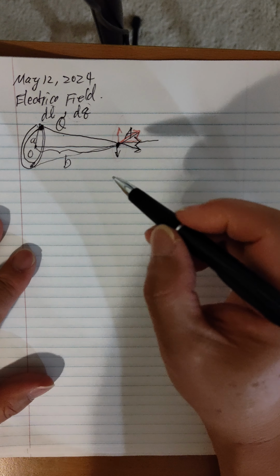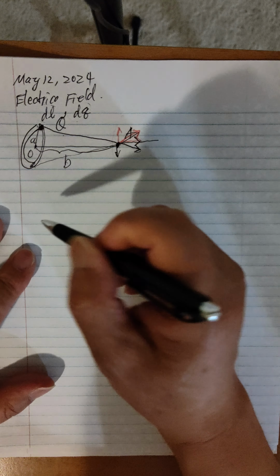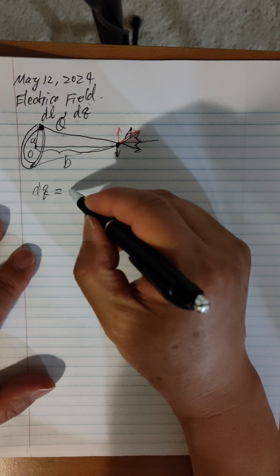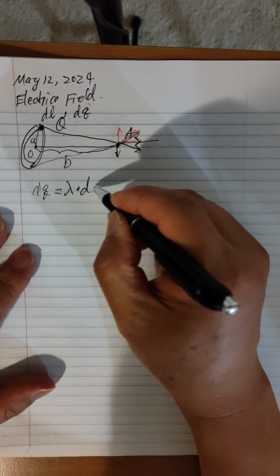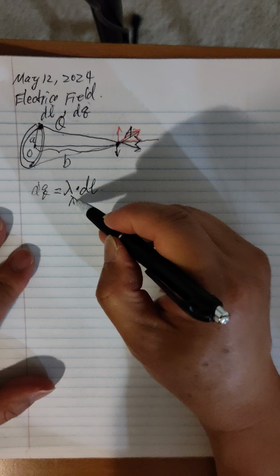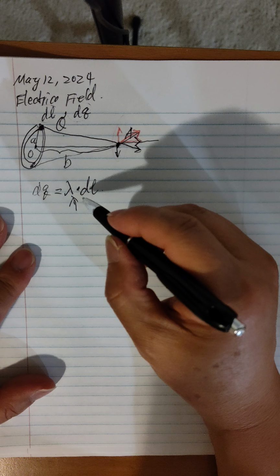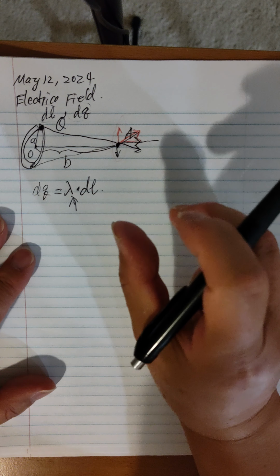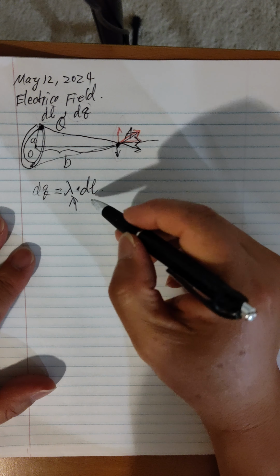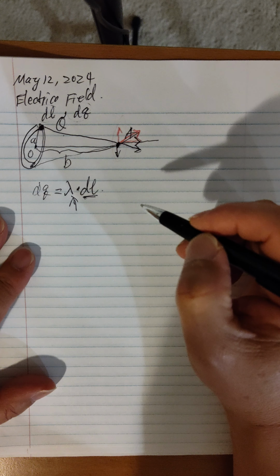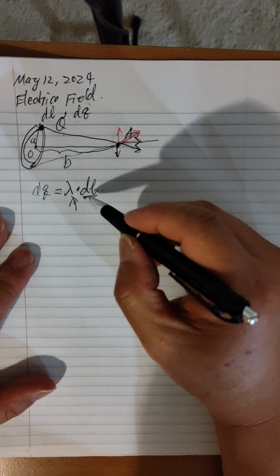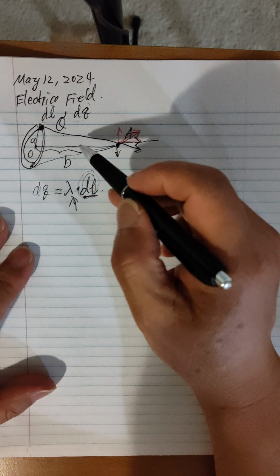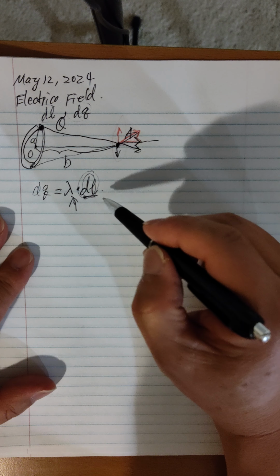Okay, so let's divide and conquer. Let's look at the dq first. The dq is equal to lambda times dl. What is lambda? Lambda is typically used for the rate of charge in the linear components. Since the ring doesn't have a thickness, we can view this dl as linear.